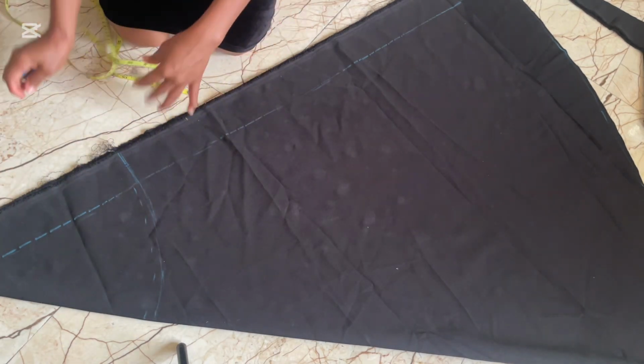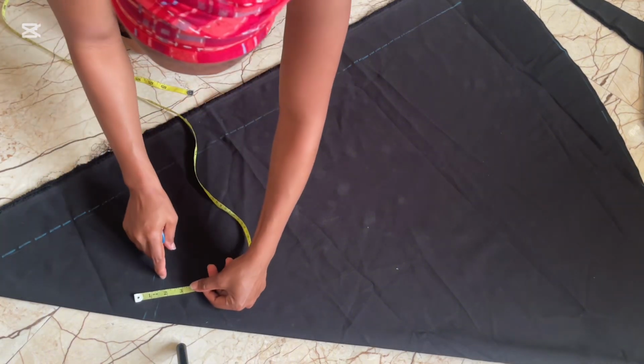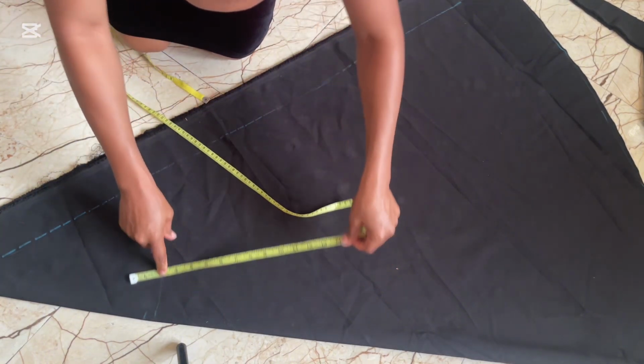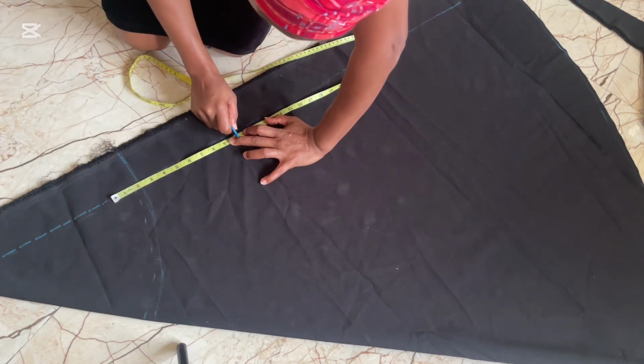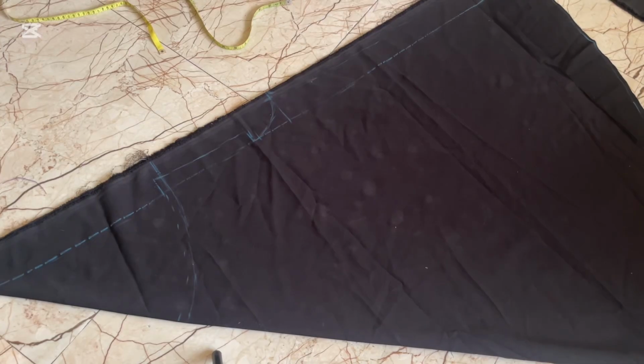All right, so let's go from waist to hip. Remember that our waist line was put on 2, so just get your waist to hip, which I'm going to be using 10 inches.